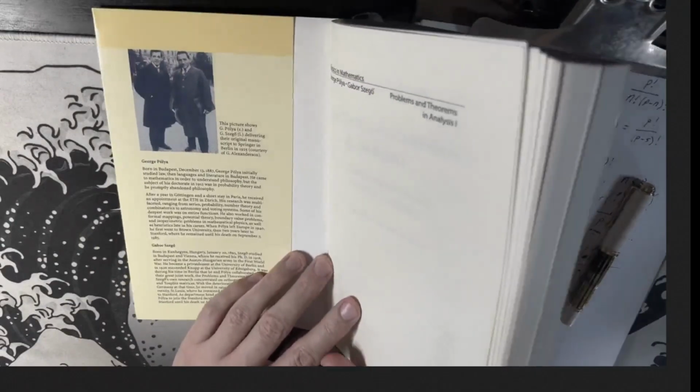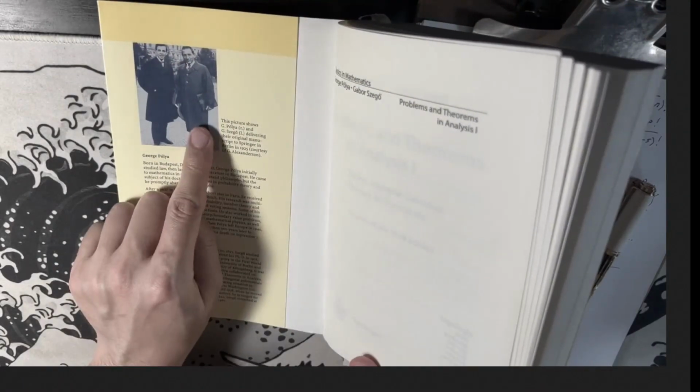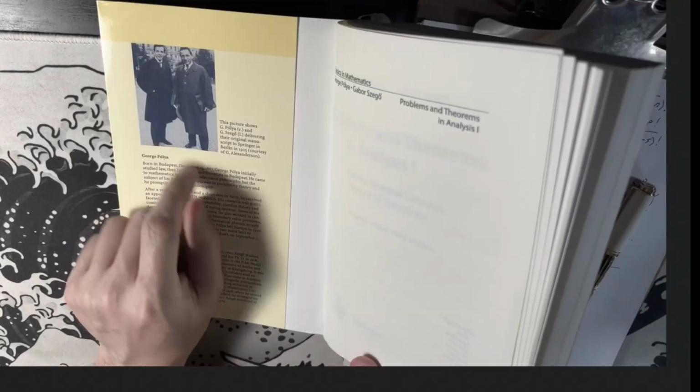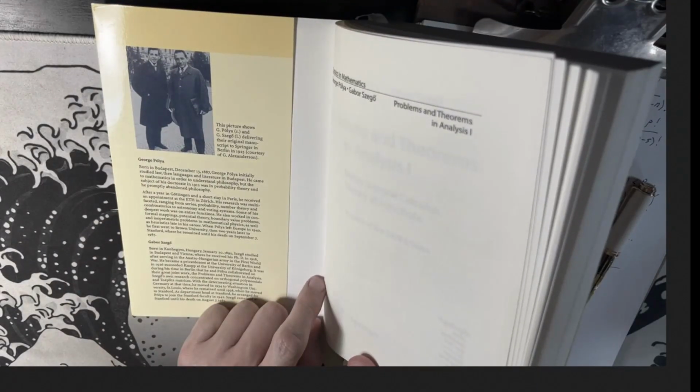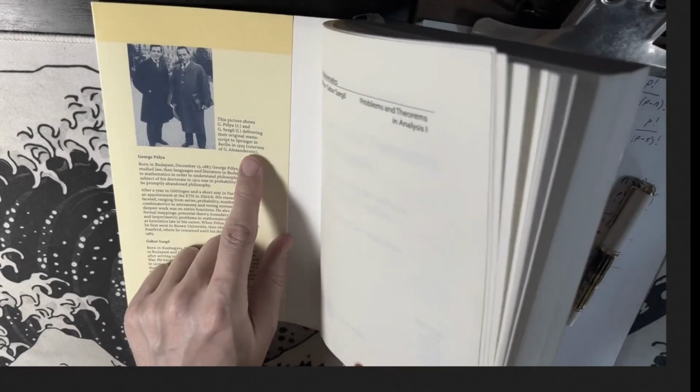But here's who we have to thank for this. Pólya and Szegő. This photo was taken probably around the time that they wrote this. This is 1925.